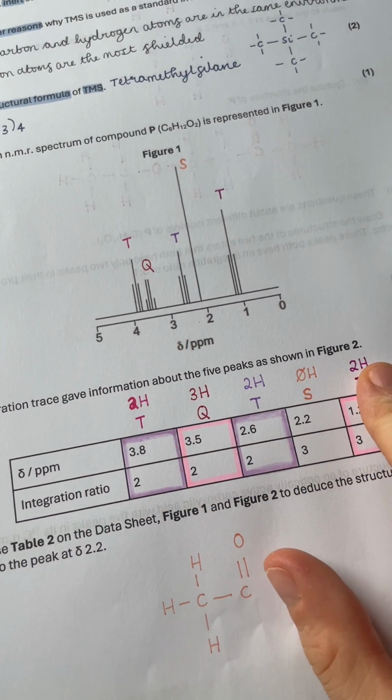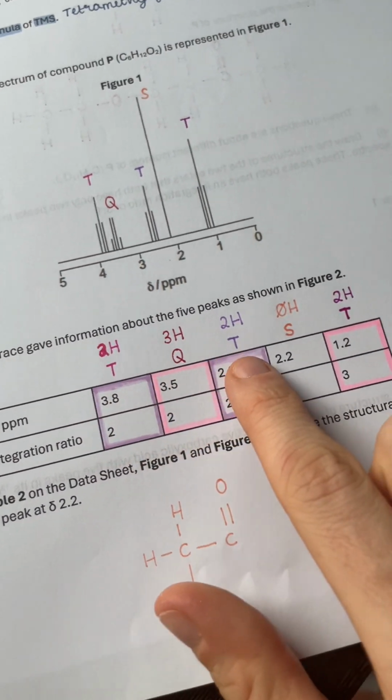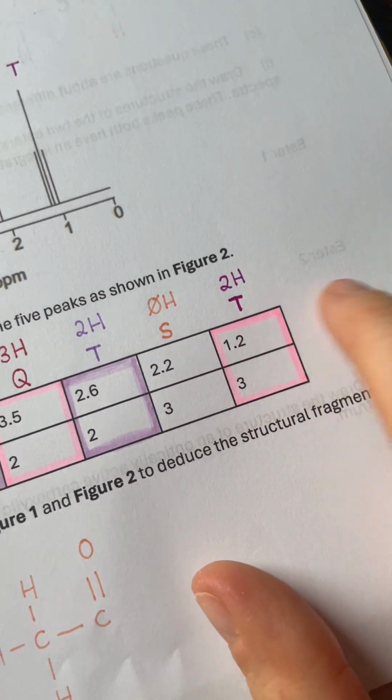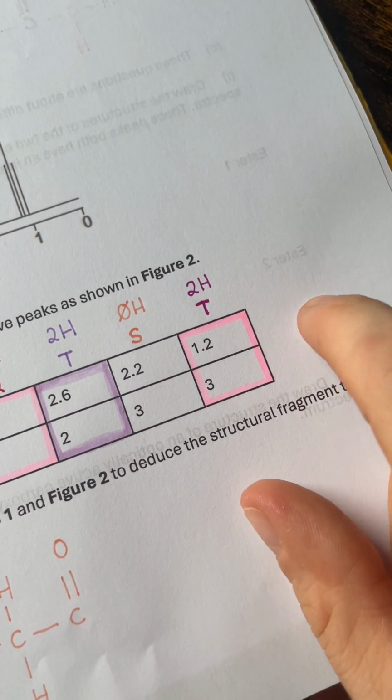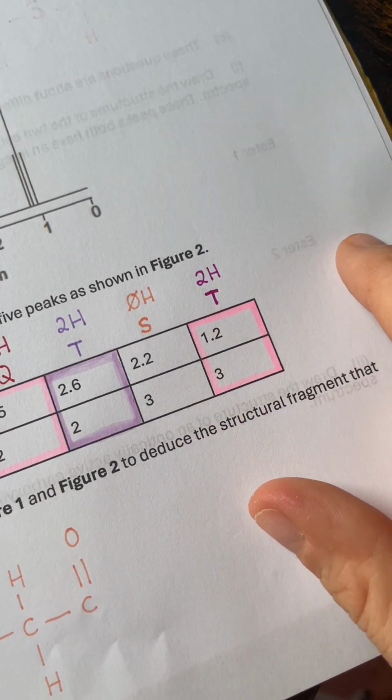What you might also find helpful, which I sometimes do before I go on and answer the questions, is look on the data sheet and just draw the fragments that appear. So for 1.2, I draw a little arrow coming out of my table and I do an R, CH3. And again, I'd put my 3 hydrogens on because the integration ratio is 3.